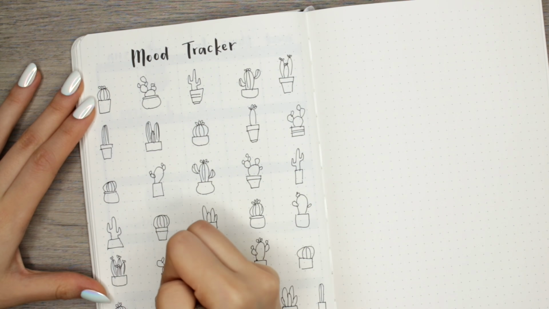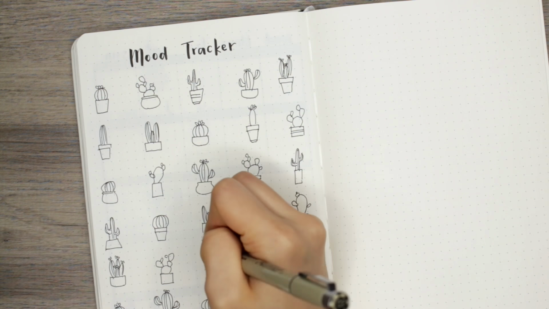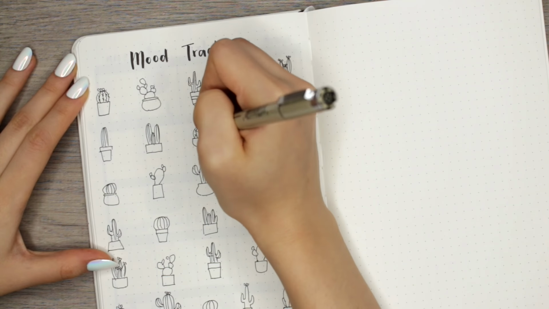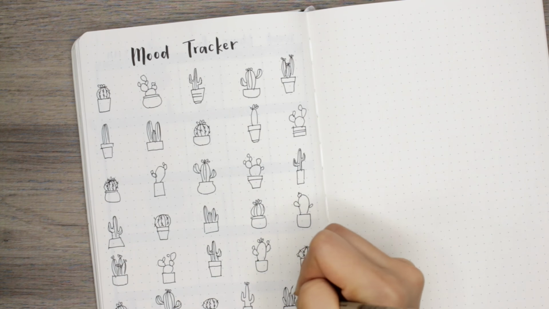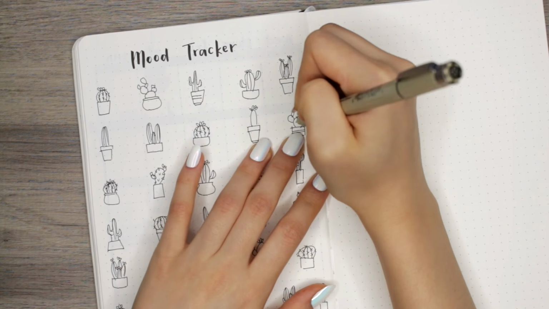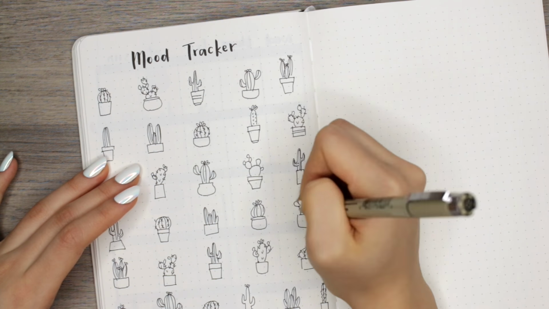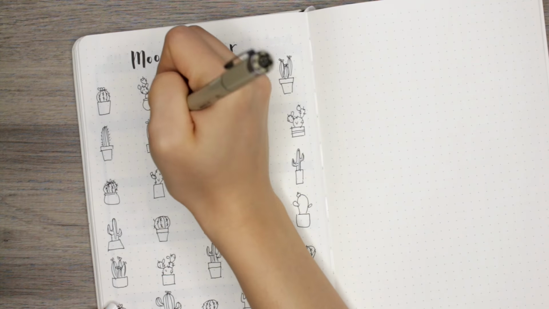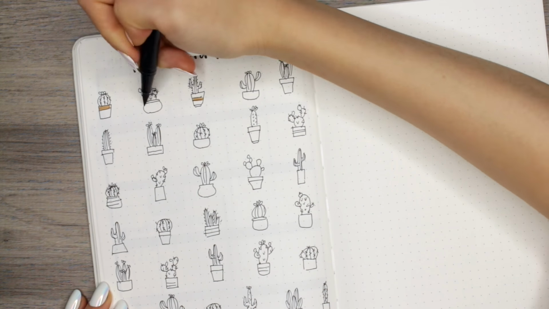You can set up a little diagram at the bottom that will tell you what color means what mood, and every single day you can just fill it in with the color that corresponds to your mood. Something that I forgot to do is put the numbers of the days, so I actually had to do that later. I don't know why it slipped my mind, but you can put the number of the day in the pot or just next to it.